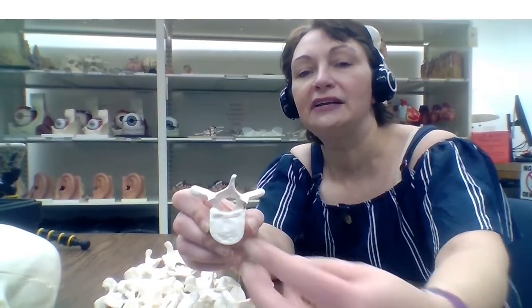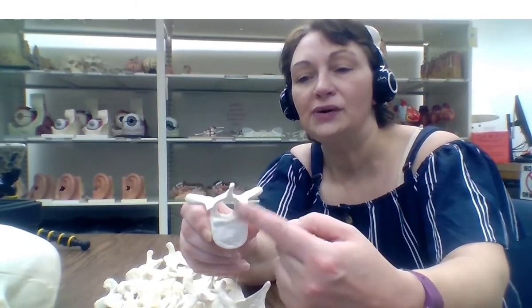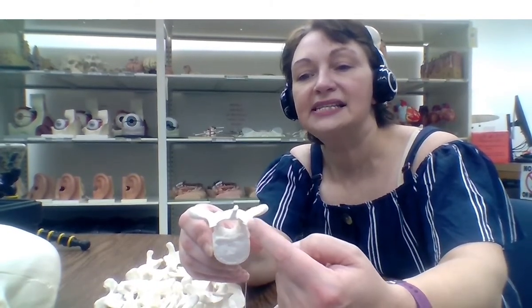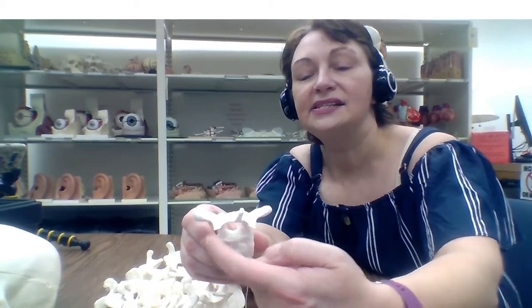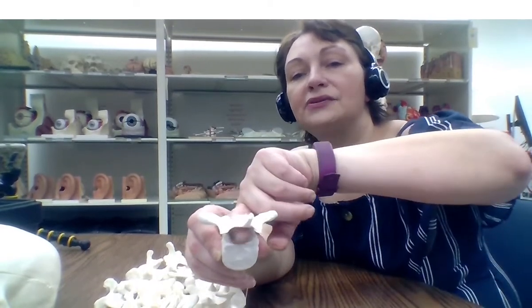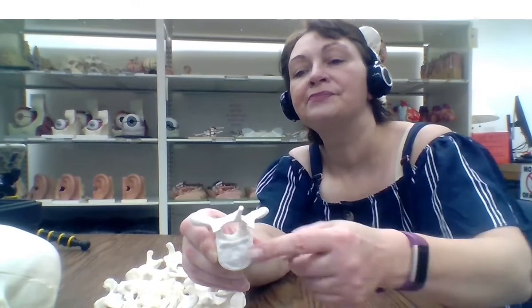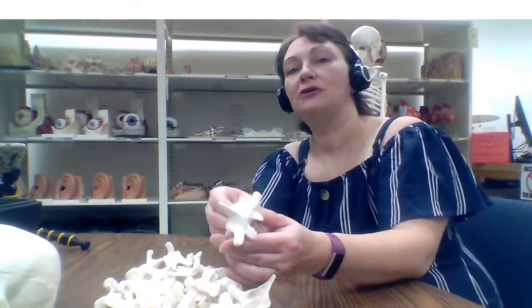So this is going to be an inferior view. This is the bottom. If you look at the bottom, here's the vertebral body, and then there are these skinny sides making up the spinal hole, the hole where the spine goes. And that's called the pedicle.